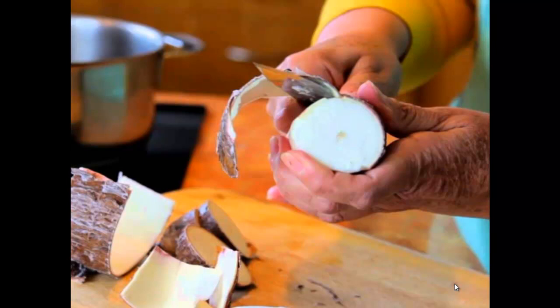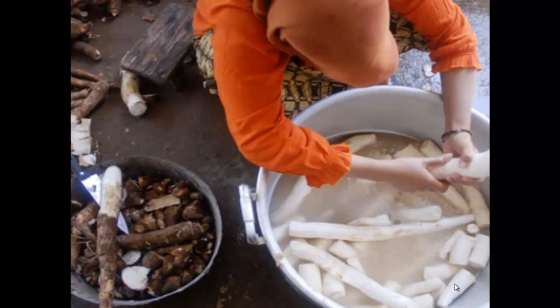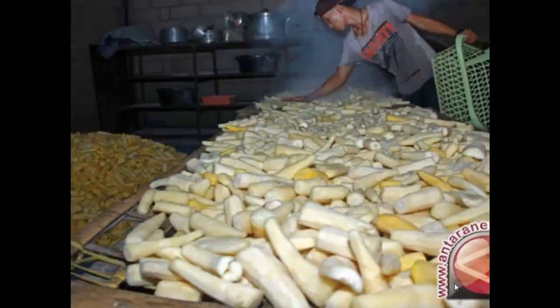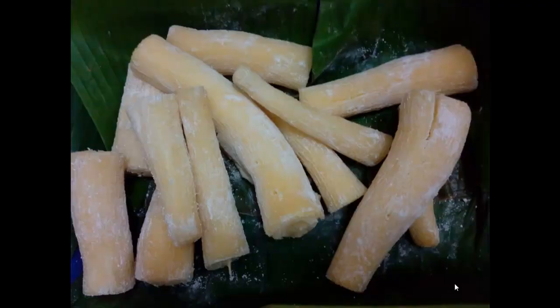After the peeling process, cassava is washed thoroughly. The next process is boiling the cassava for about 20 minutes. Then drain the cassava. Yeast sowing is done evenly so that the results are rich and perfectly cooked. After that, wrap the cassava with plastic or banana leaves that have been prepared.